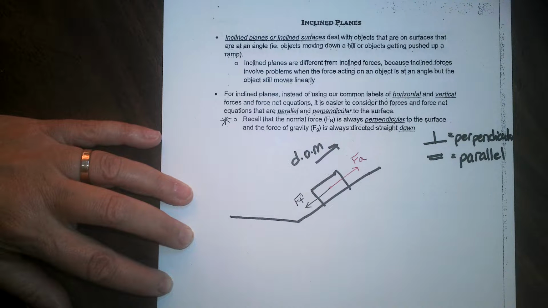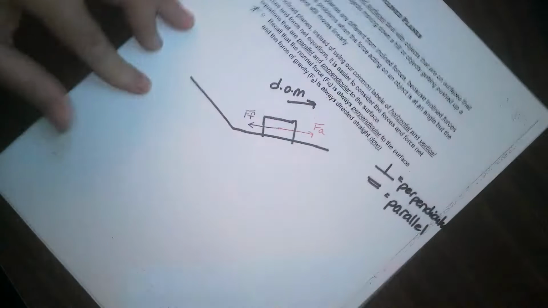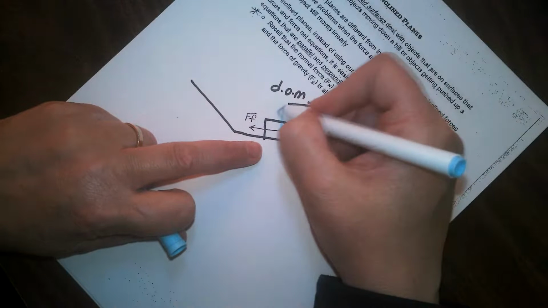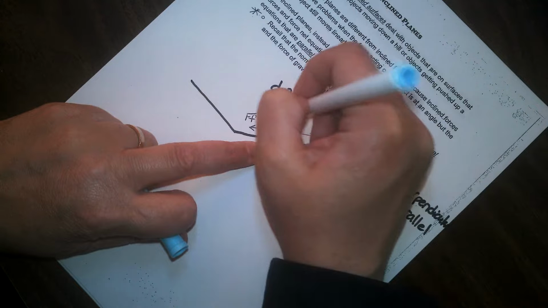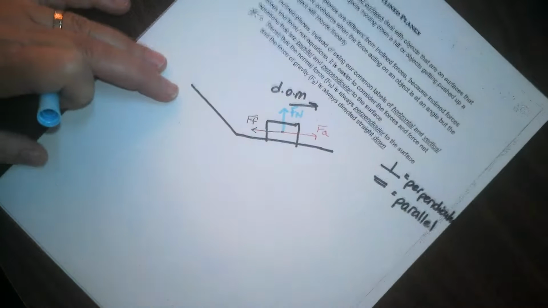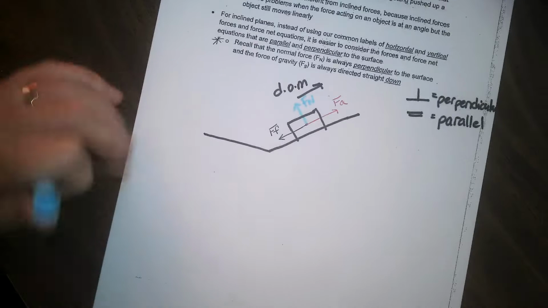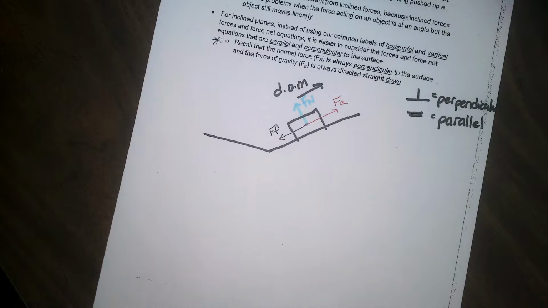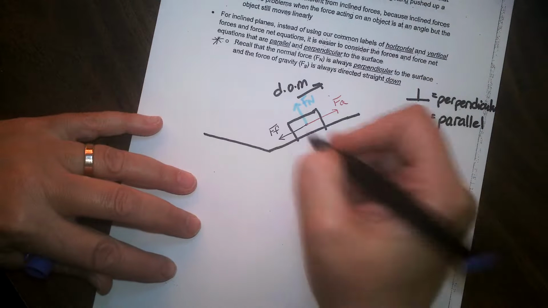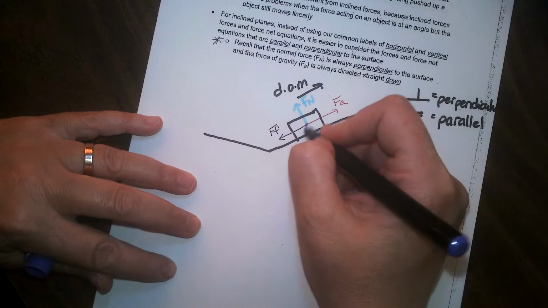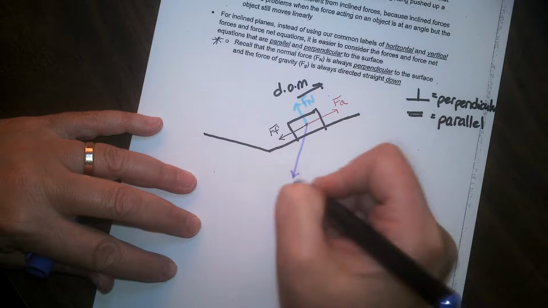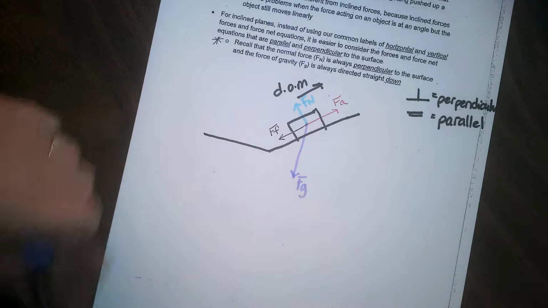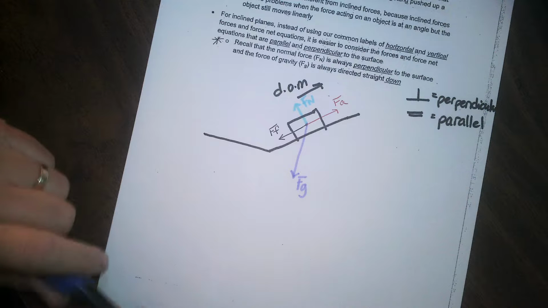Remembering the language, force normal, I'm just going to turn my paper, is always 90 degrees to the surface. So this is force normal. Okay. And remembering that force gravity always works straight down towards the center of the Earth. This is actually force gravity here. So now we got a new angle. Okay?